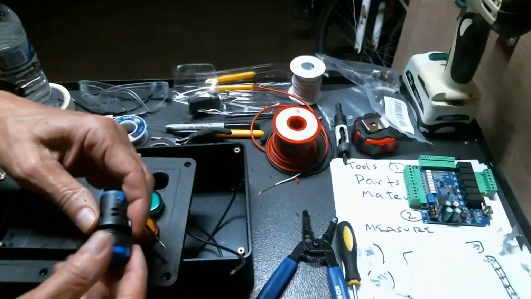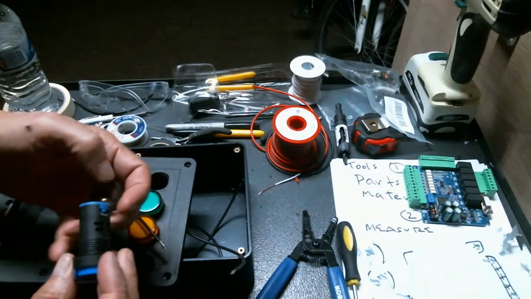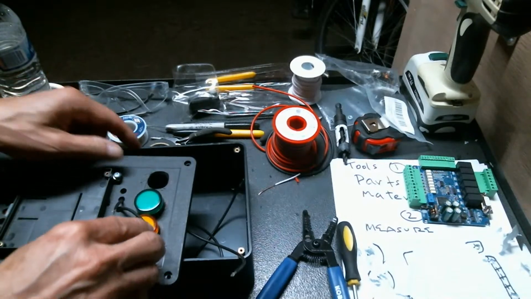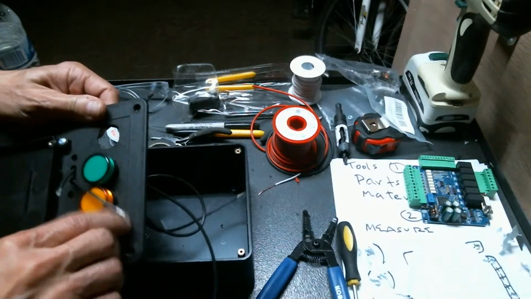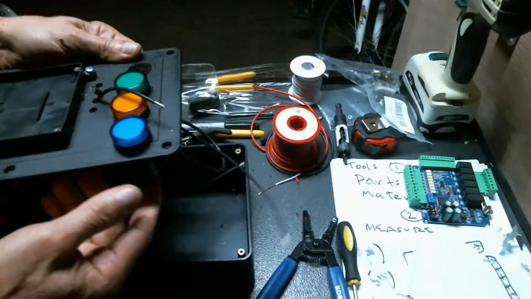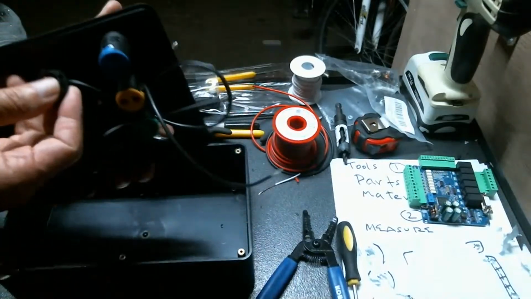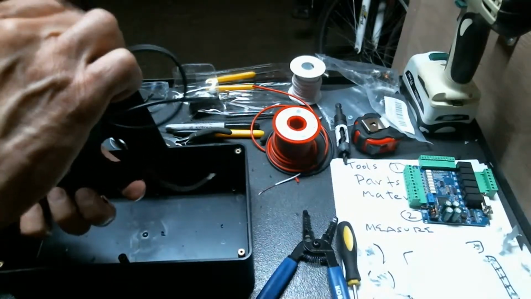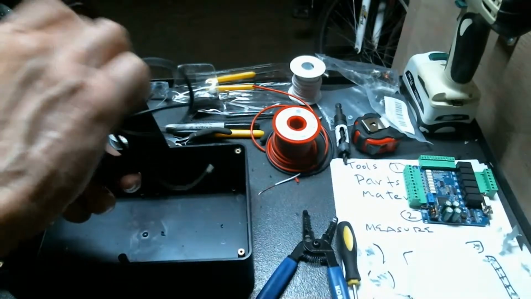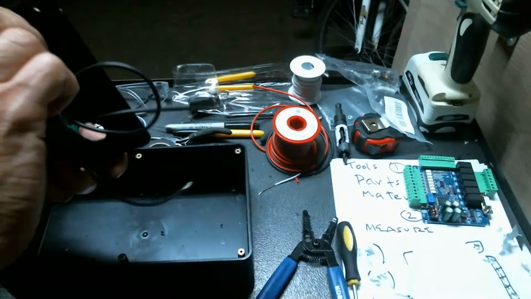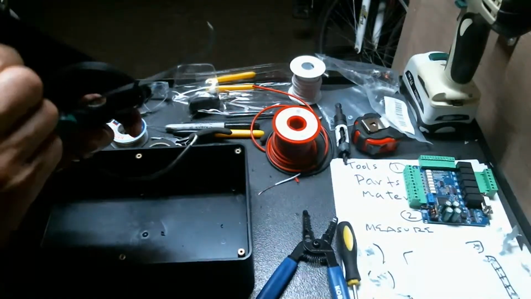So you unthread that. There's a little washer in here. You can leave it anywhere you want. So we're going to place that in here. And it should go pretty nice like that, right? So nice. And then I go back and thread this nut in the back. Oh boy, 41 minutes into the work.